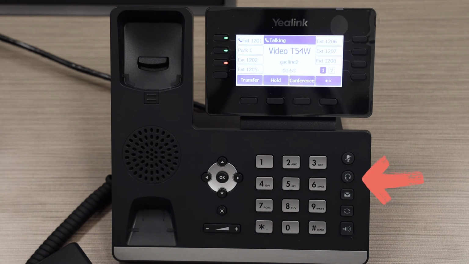To switch to your headset, press the headset button. To turn it off, press it again. It is important to note that if you wish to use your headset, you may need to have an adapter to have full function on the device.